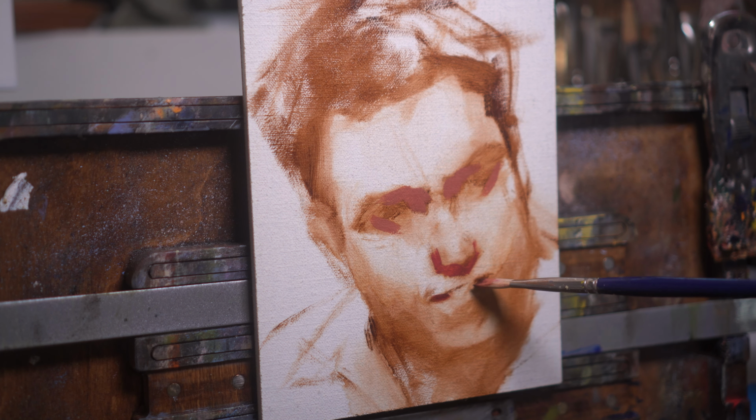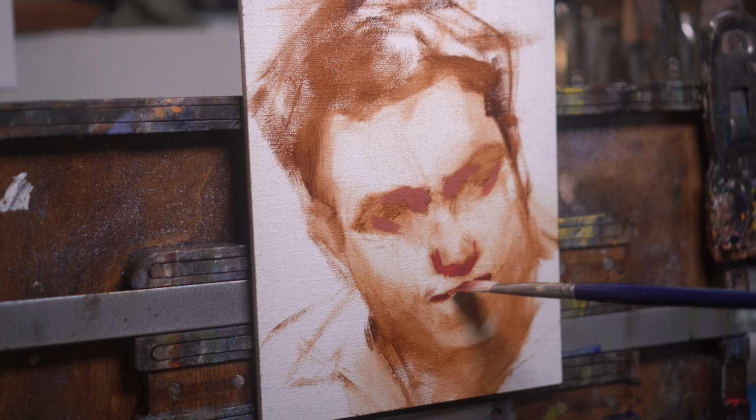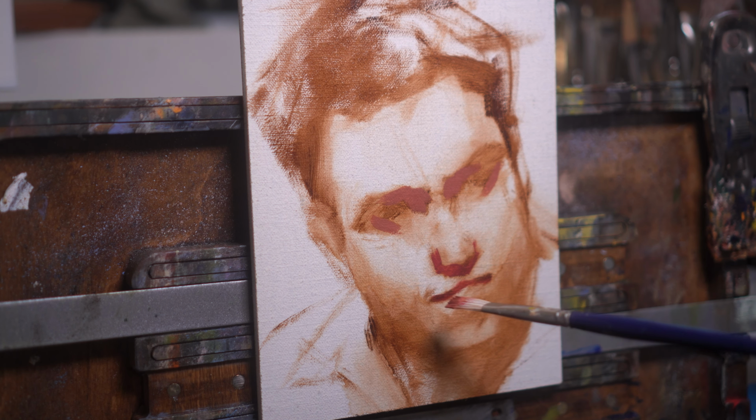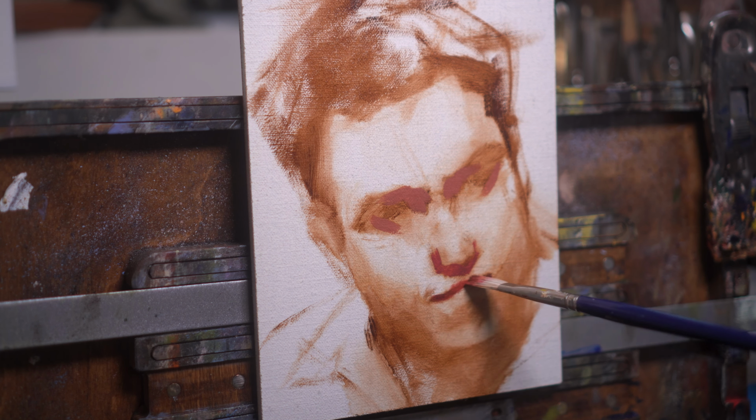I don't really sweat the small stuff anymore, and I definitely don't want to spend my time getting too sucked into detail. And instead, I really want to make every minute of painting count. And by extension, that means making every brushstroke count.